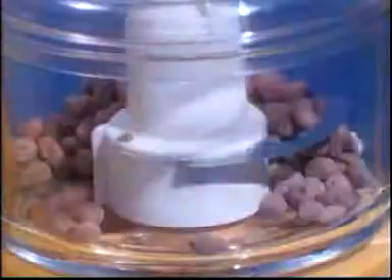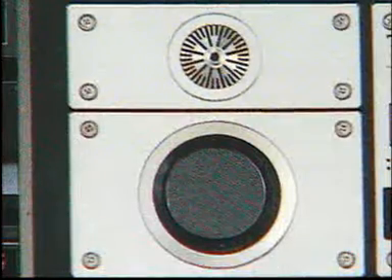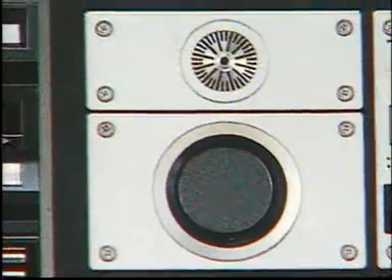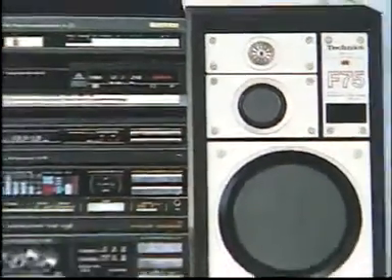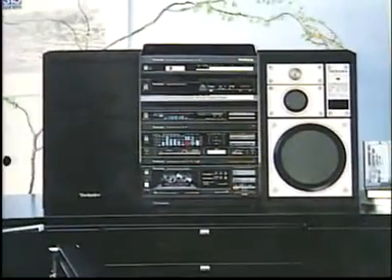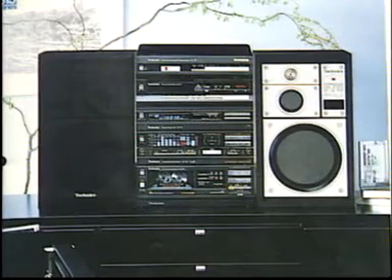It's changed into movement energy in the food processor. Your hi-fi set uses electricity to give you sound. Electricity has made life easier for us.